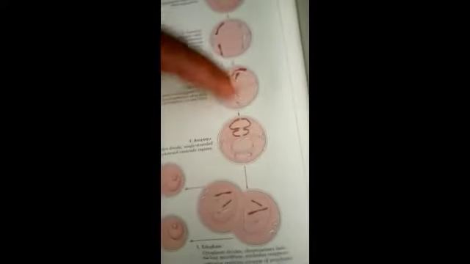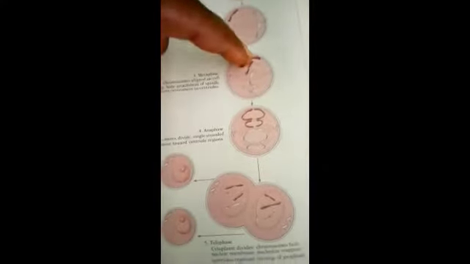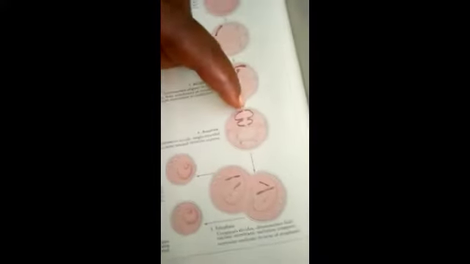at the equatorial region. They align at the center of the cell, and that we call the equatorial region. Equator, because a line that divides the earth into 2 is called the equator. That's why we call it the equatorial region.